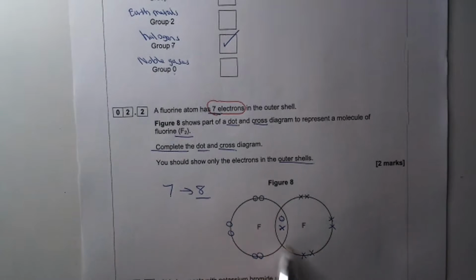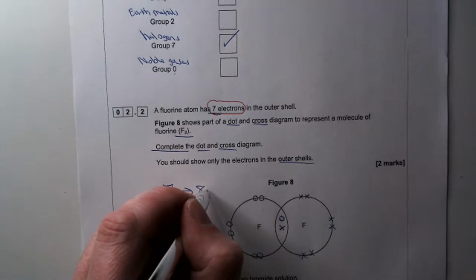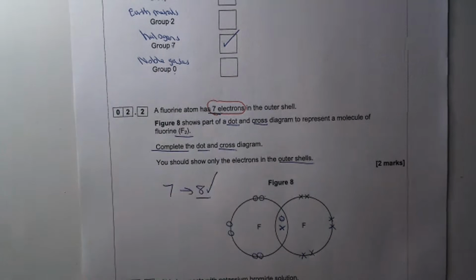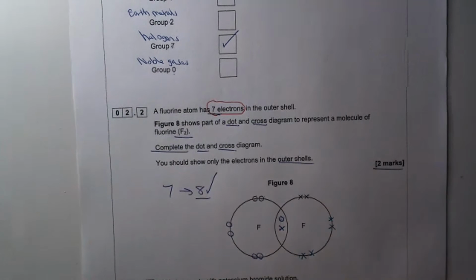And then because they're both sharing 1 in total, and you count these as being in each fluorine atom, each atom has now got 1, 2, 3, 4, 5, 6, 7, 8. And this fluorine atom, 1, 2, 3, 4, 5, 6, 7, 8. That's what we wanted to get to. So 2 marks, 1 mark for drawing the electrons that are shared, and 1 for drawing correctly the remaining outer shell electrons.